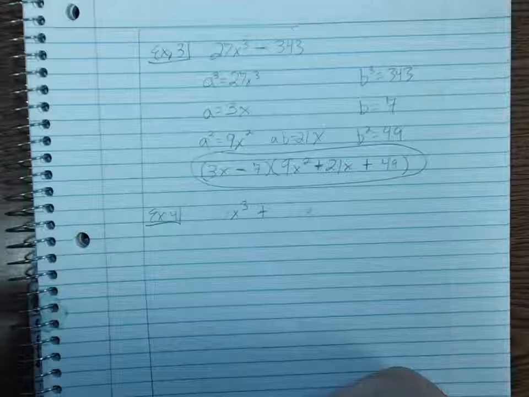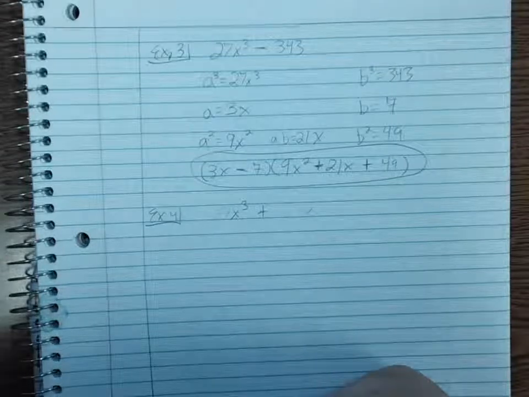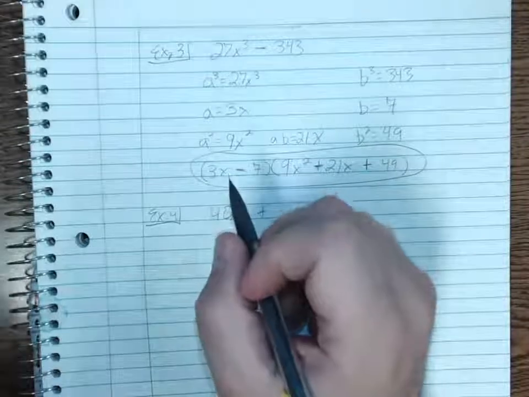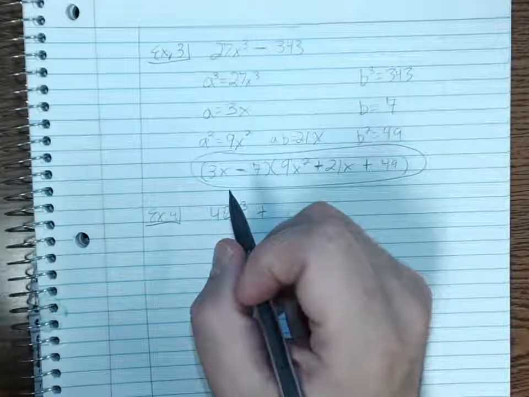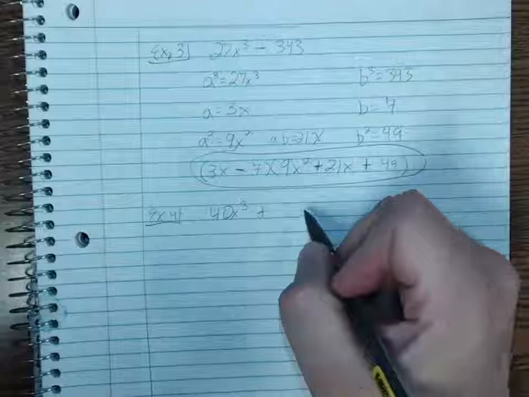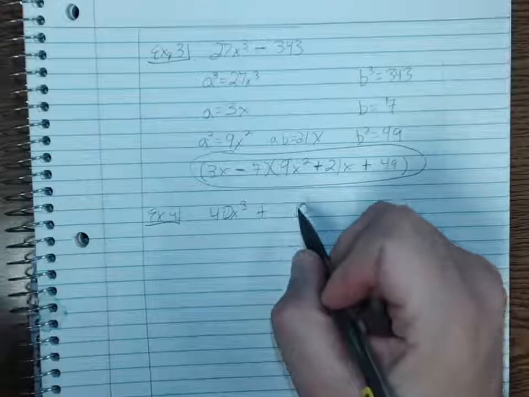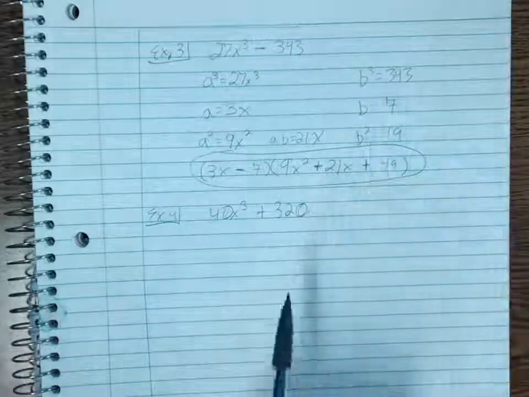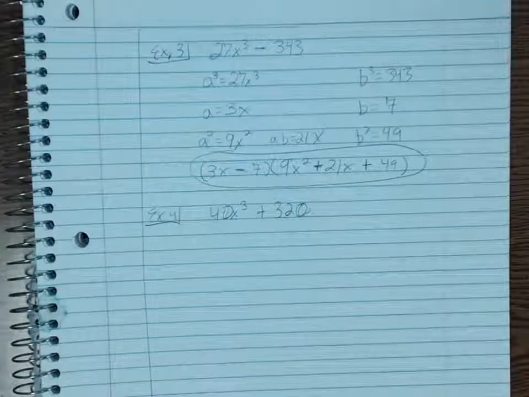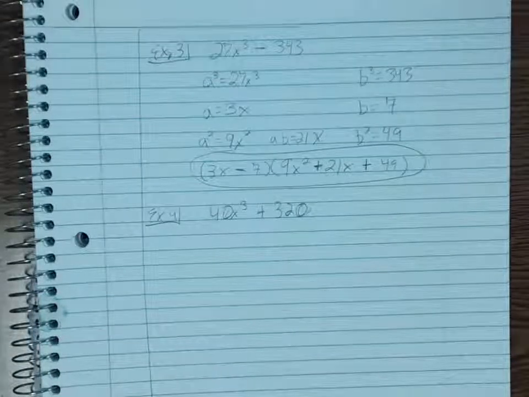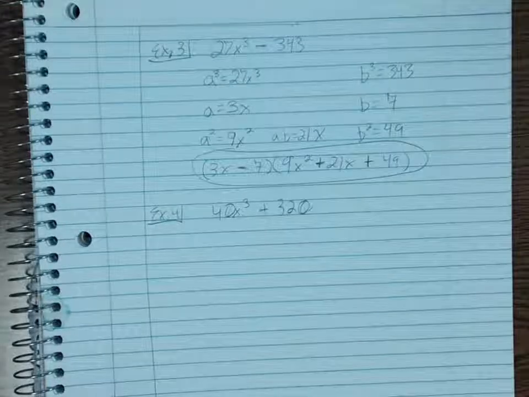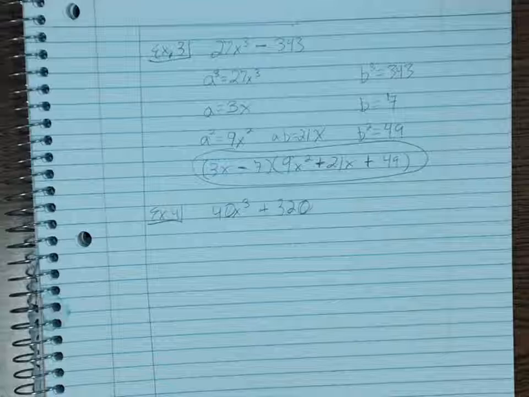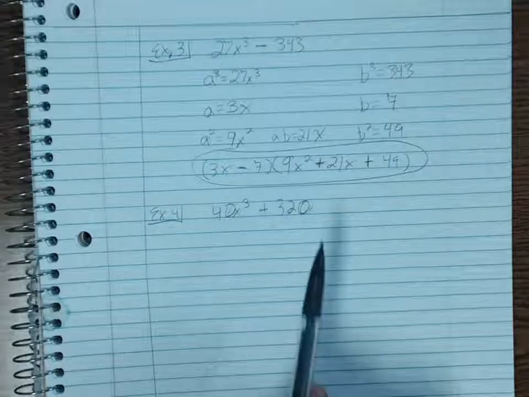So let's do this. How about 40x cubed plus 320? What you may notice is these are not perfect cubes, and that's, I guess, where I messed up. Although there is a way to do what I just did with perfect cubes. That adds another level of difficulty. Anyway, these are not perfect cubes.